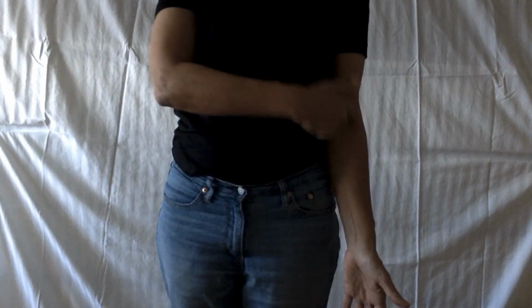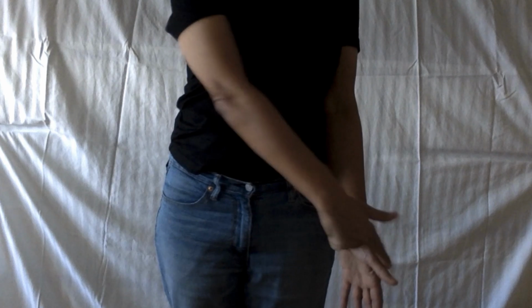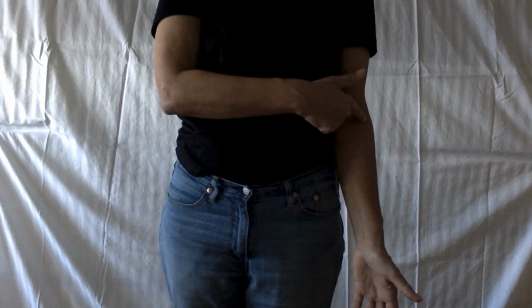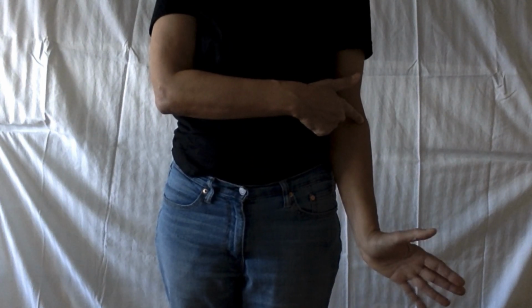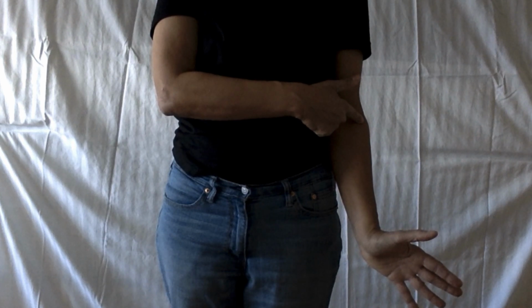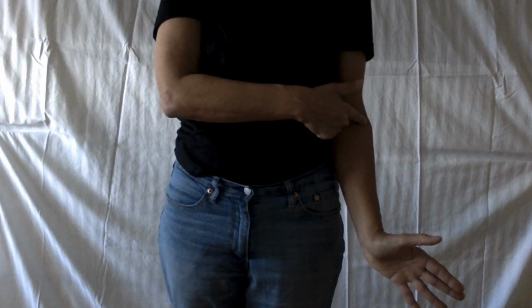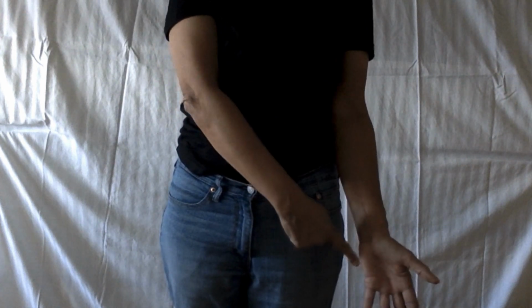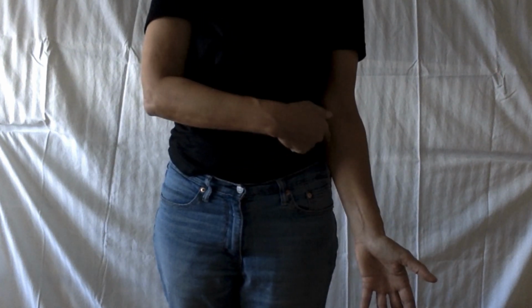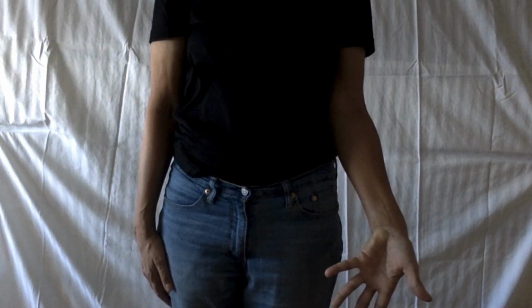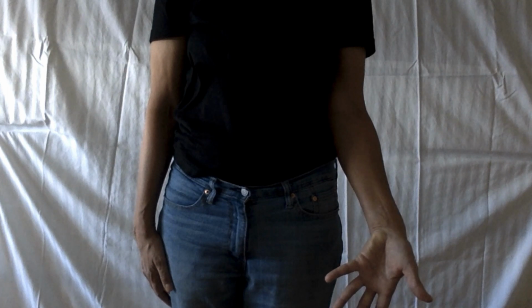Recall that the radius is above the thumb. This is why this is called radial deviation. Deviation of the wrist toward the radius. We also have a bone on this side above the pinky called the ulna. That is why movement in this direction is called ulnar deviation.